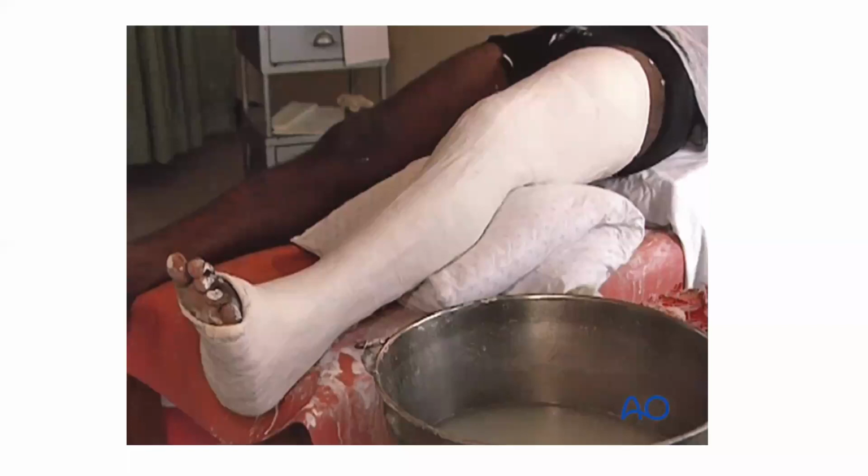You are not worried about the angulation of this reduction. Okay, so you have to consider all these things and then get the reduction, and in that position you have to put the plaster on, correct?